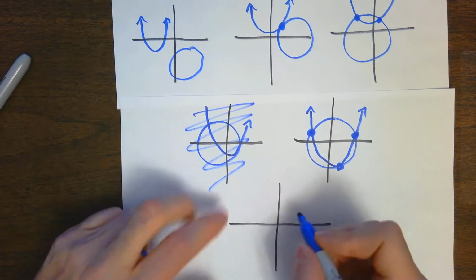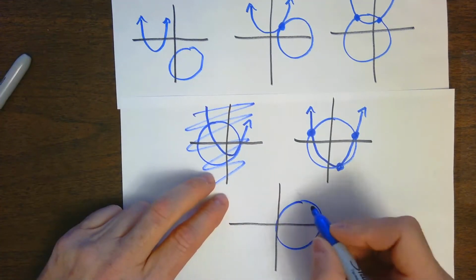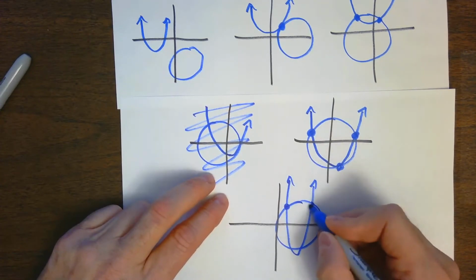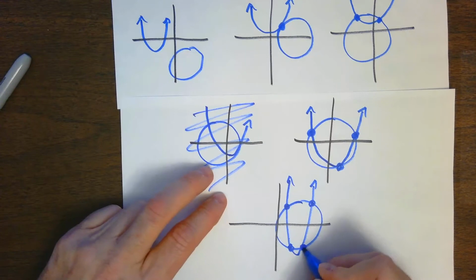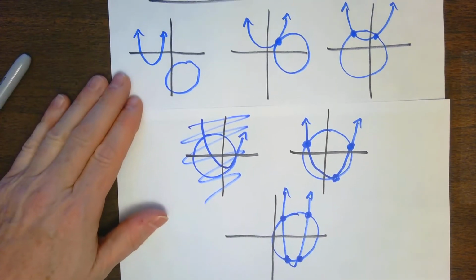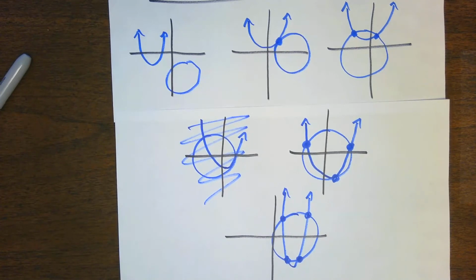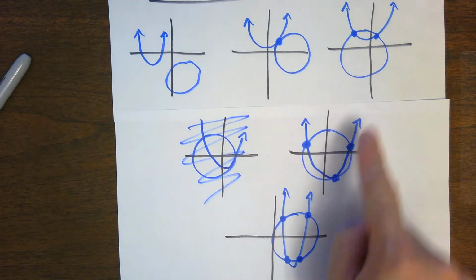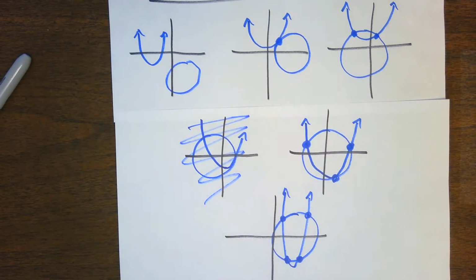I could have a circle here and a parabola that looks like this, and I get 1, 2, 3, 4 points of intersection. So with a circle and a parabola, I've got 5 possibilities: no solution, 1 and only 1, 2, 3, or 4 possible solutions. So you can guess that algebraically this gets kind of crazy.